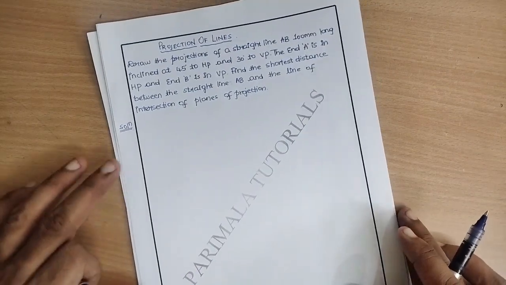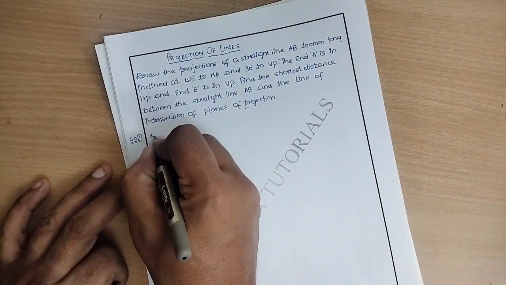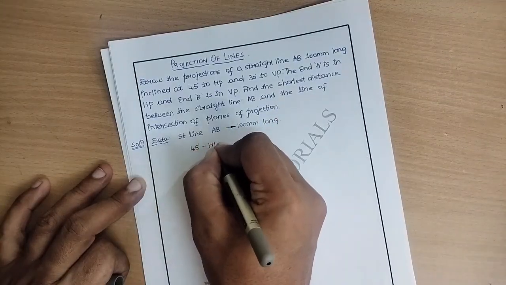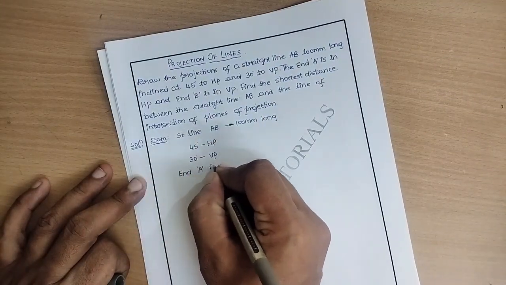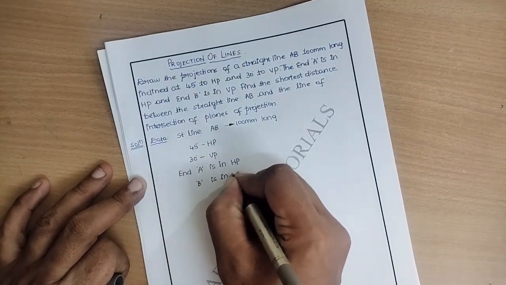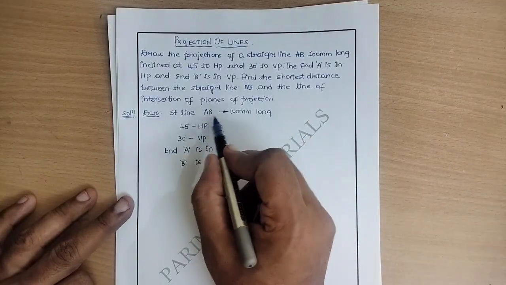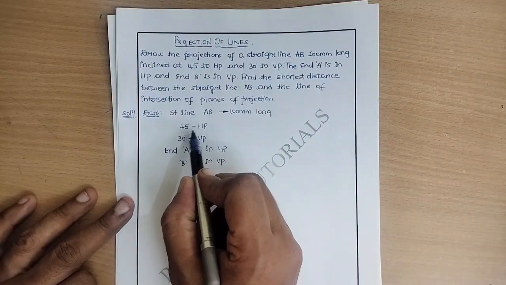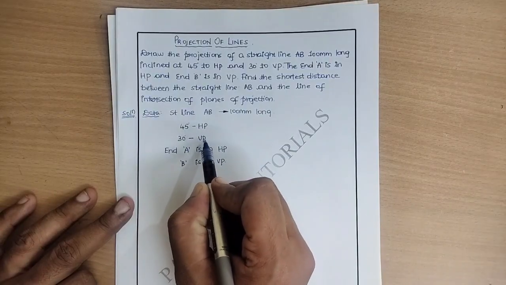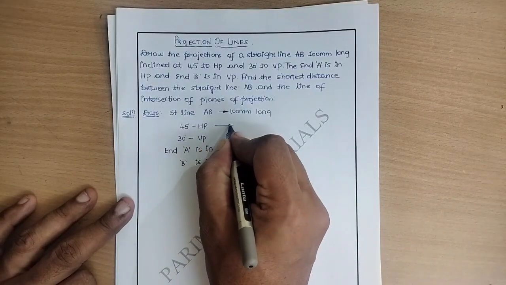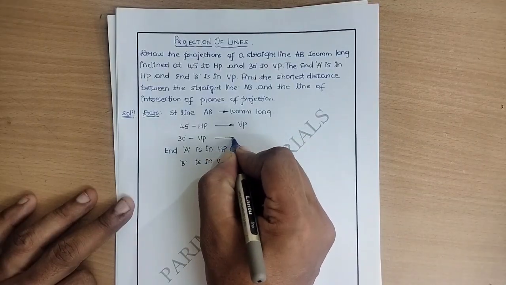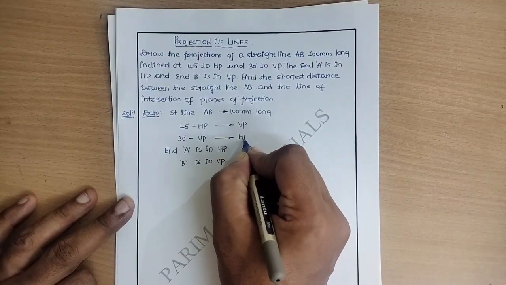First, let us take the data towards the side of the paper. The data clearly says there is a straight line AB 100 mm long. This line is inclined at 45 degrees to HP and 30 degrees to VP. We know the fact that any inclination with respect to HP should be drawn under VP and any inclination with respect to VP should be drawn under HP.